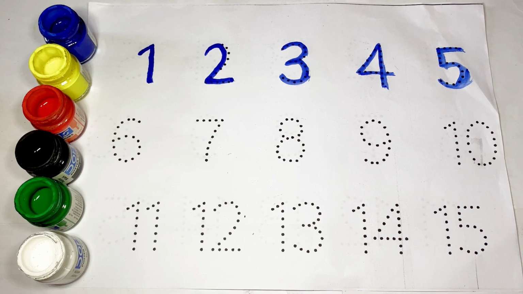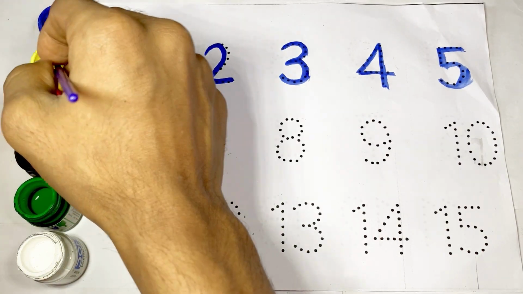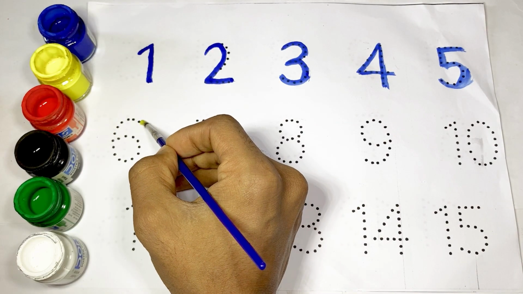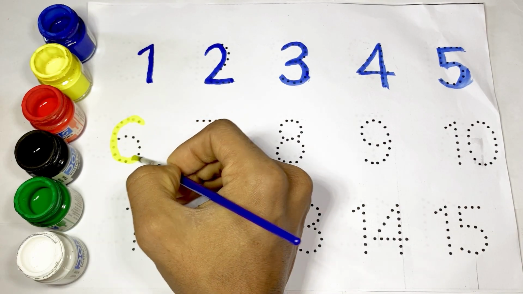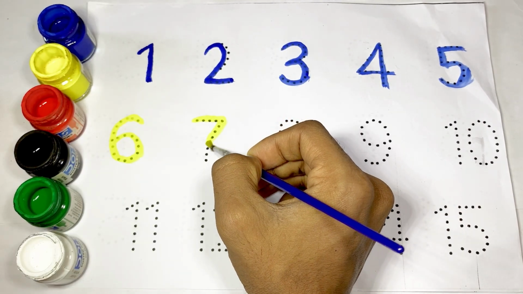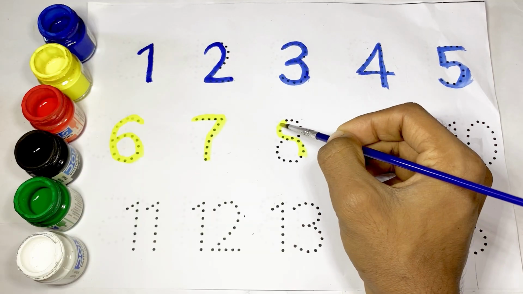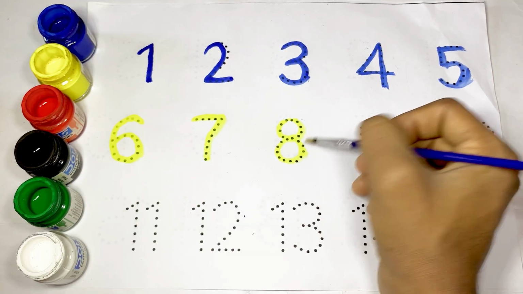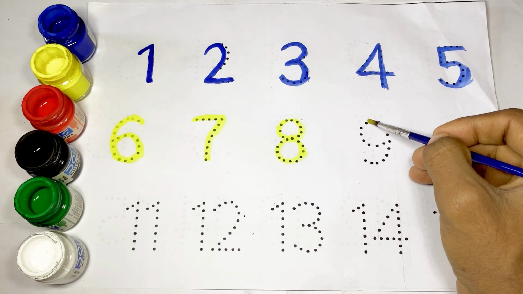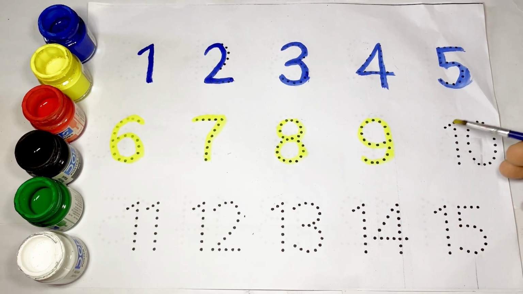Kids, now I draw 6 and use yellow color. This is 6. S, I, X, 6. This is 7. S, E, V, E, N, 7. This is 8. This is 9. Nine, 9. This is 10. Ten.